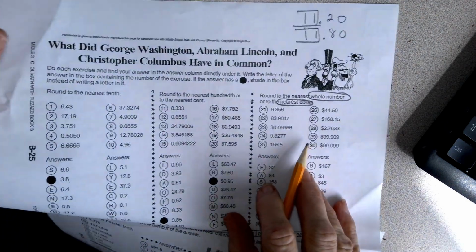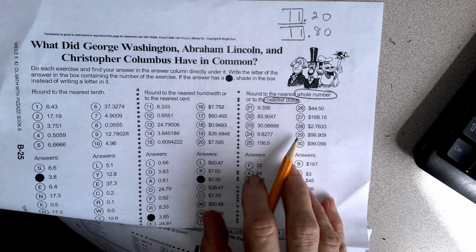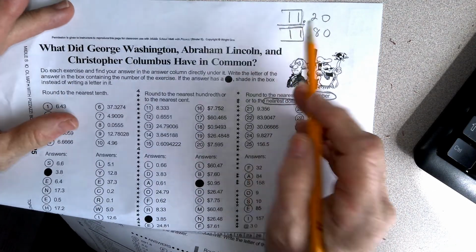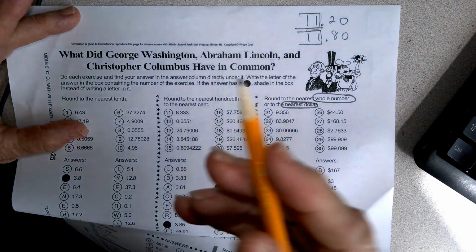Now, I don't know if we did any, have we done any rounding in here at all? Okay, this is the first time. So when you're rounding, you box off the place that you're going to round to. And you might want to put these notes down, so I don't have to give you a whole notebook to write these.